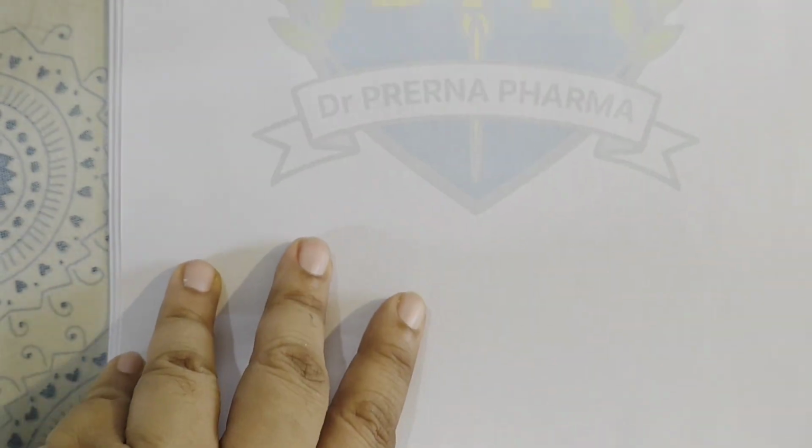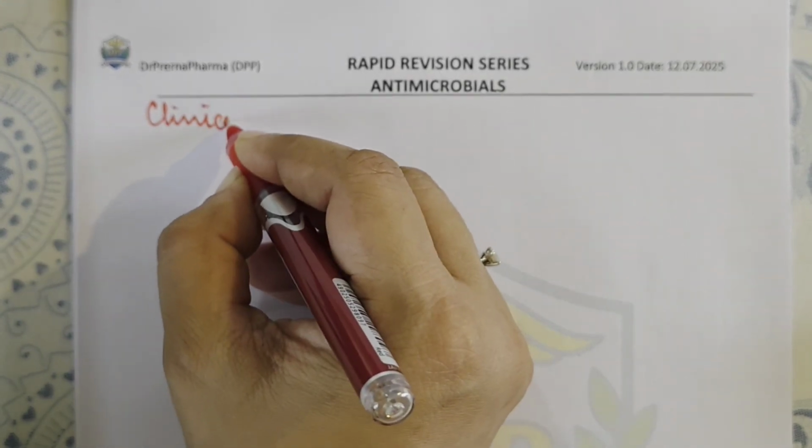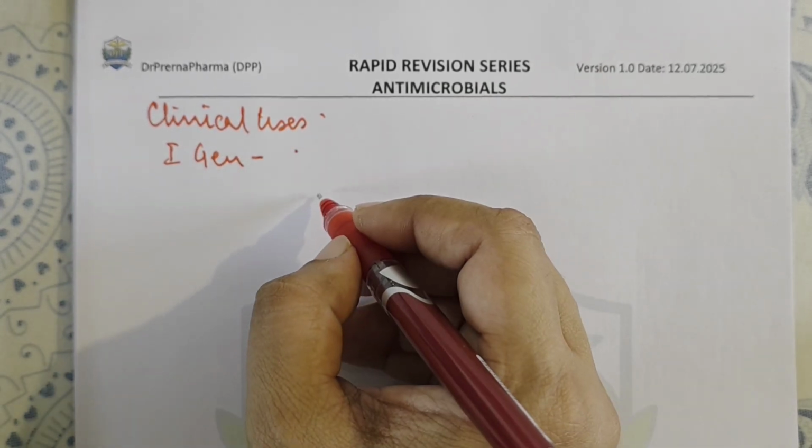Coming to their uses. What are the various uses of these drugs? Clinical uses: first generation, they are active against gram-positive cocci, staph, but MRSA is resistant.